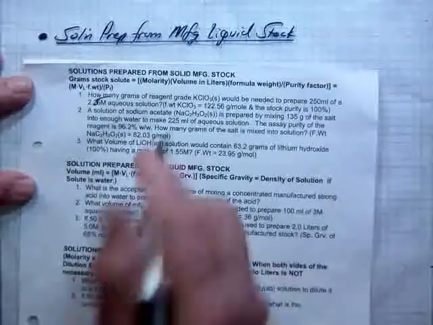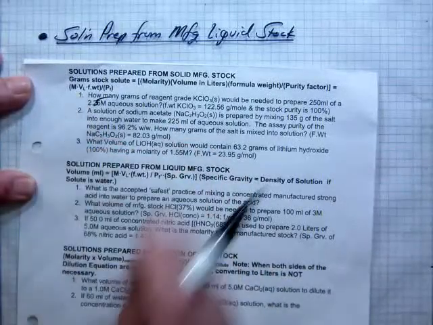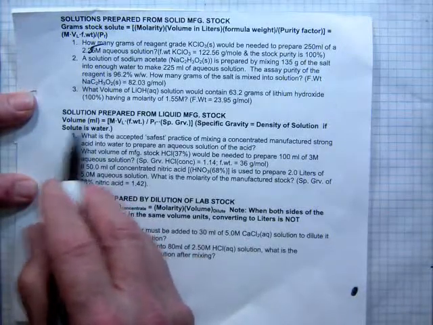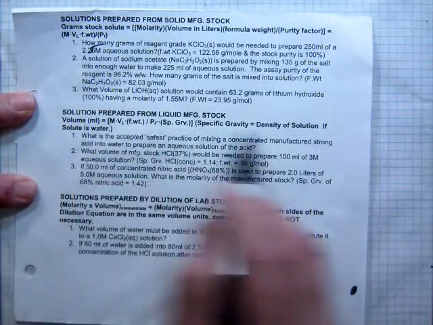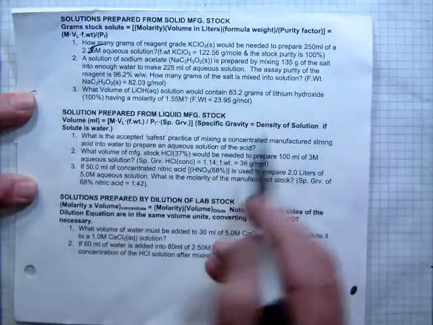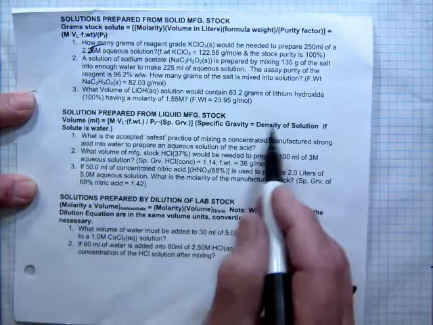Okay, this section is solution prep from manufactured stock, and that's liquid form. The primary equation for this is right here. You're looking for a volume, and the equation is almost identical to the solid stock problem, except we have specific gravity or density if the solvent is water.